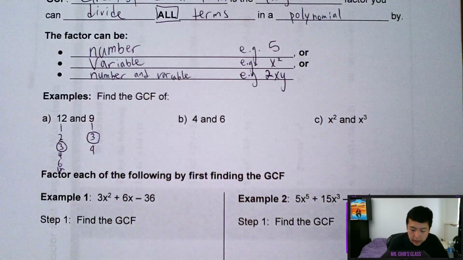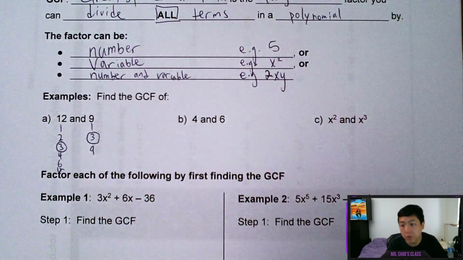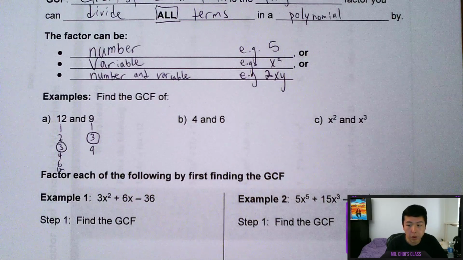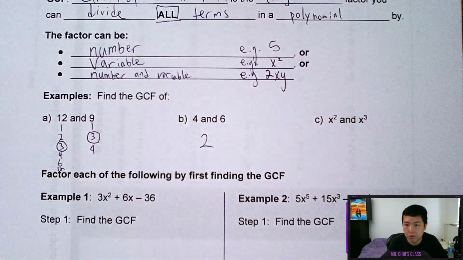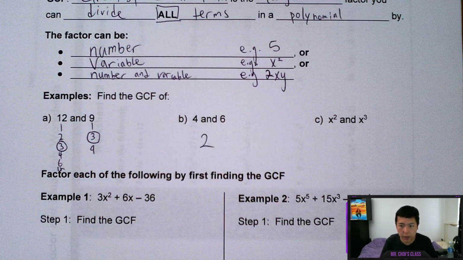For 4 and 6, you can list it out, but if you already know, you can just write out the answer. So 4 is 1, 2, 4. 6 is 1, 2, 3, 6. So the greatest common factor here would be 2. Hopefully we're understanding here. You're thinking, what can I divide 4 by?